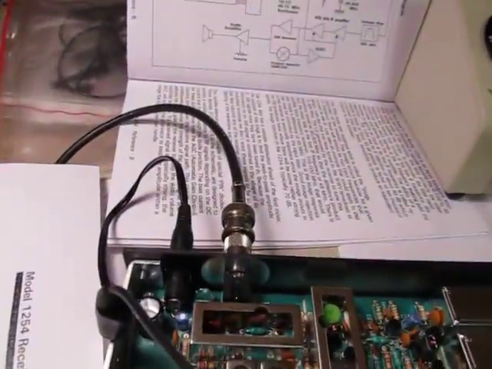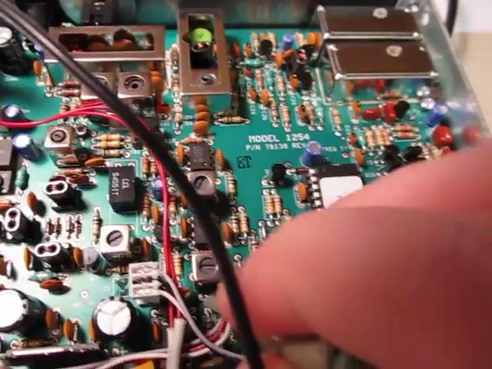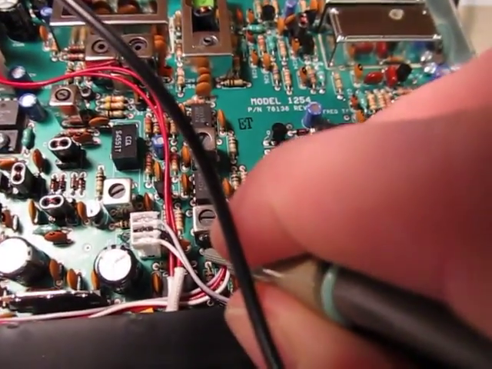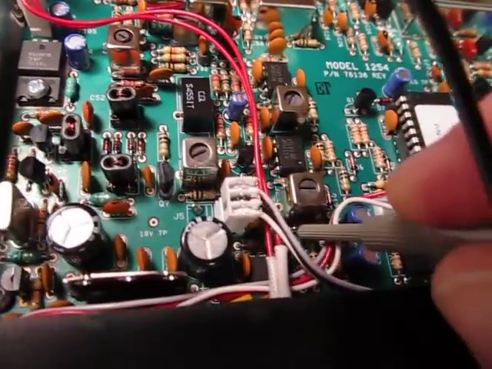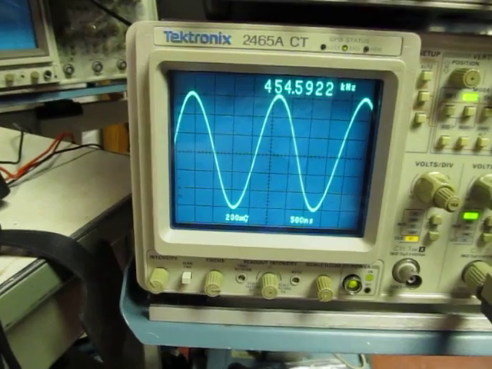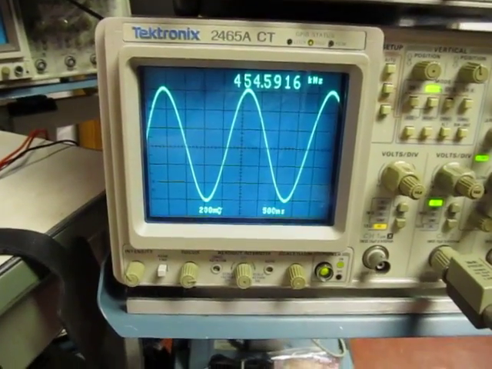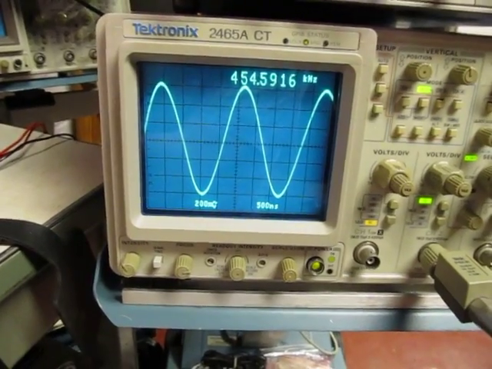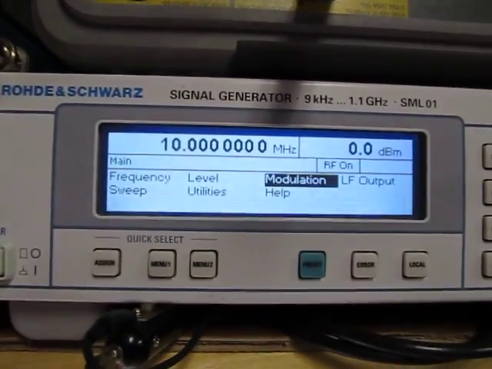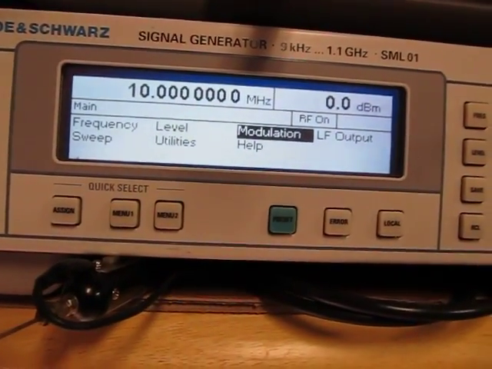So let me go down here and see if we can probe right down here. Okay, so now I'm probing right at the output of this IF. We can kind of barely see that in here. We look over at the scope now, and we can see it's 454.59 kilohertz. That's pretty close to 455. But we can actually see that IF output. Now that's actually the 10 megahertz carrier that we've got coming out of here that has been converted to 45 megahertz and then to 455 kilohertz.